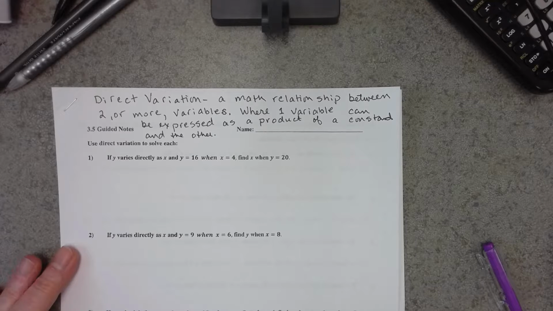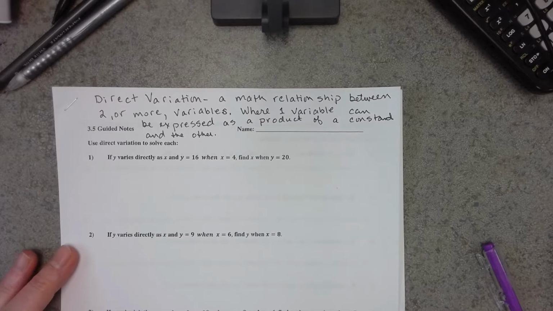Today we'll be filling out our guided notes about direct variation. Take a moment here and record the definition that I've written on the top of the page. Direct variation: a math relationship between two or more variables where one variable can be expressed as a product of a constant and the other. Pause here to record that definition.